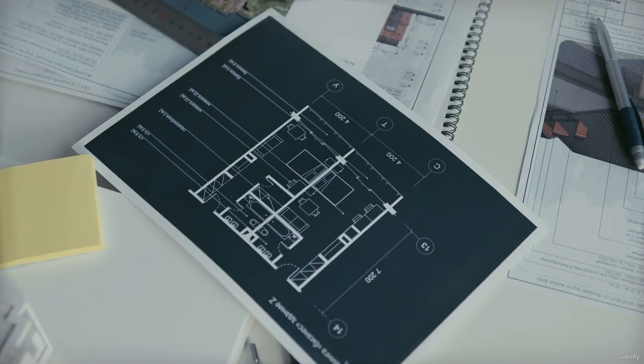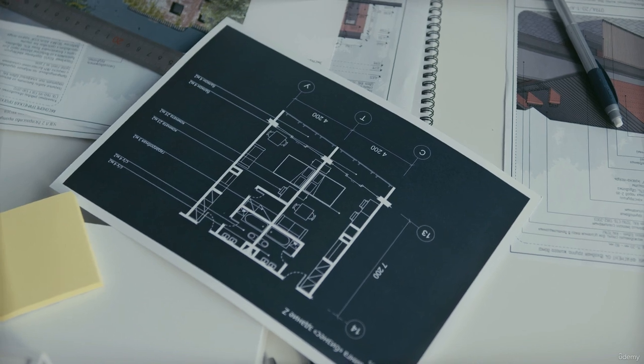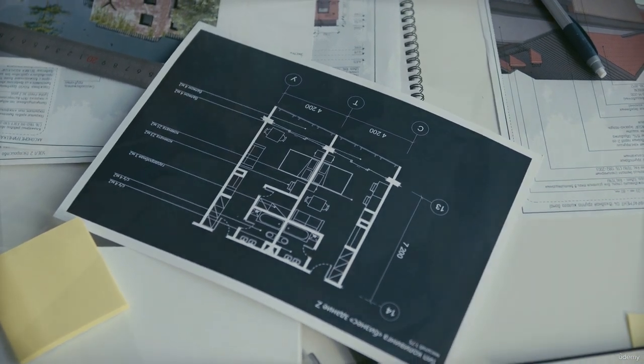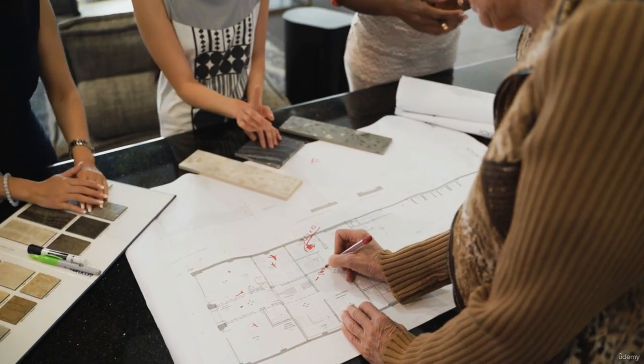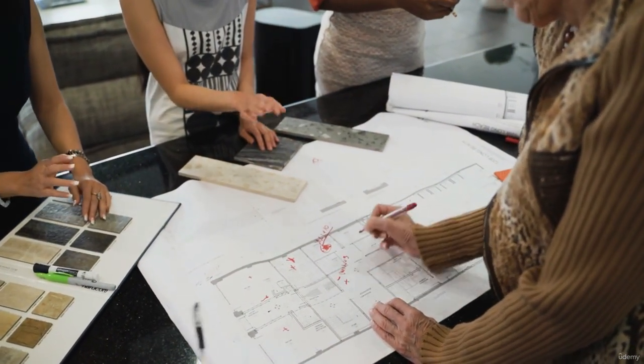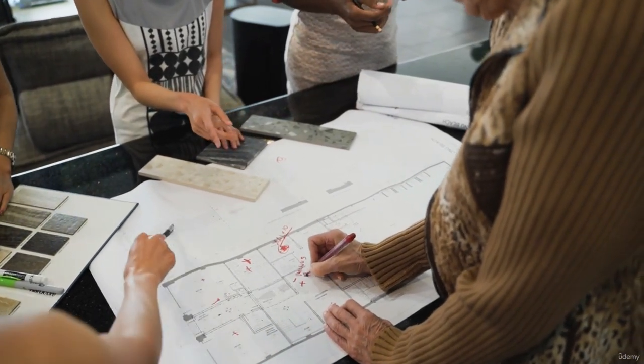Hi everyone! In today's class, we will be diving into the world of floor plans, a crucial component of interior design. Before we embark on the journey of creating a floor plan, spatial plan or 3D designs, it is essential to grasp the purpose of a floor plan and why it is indispensable.